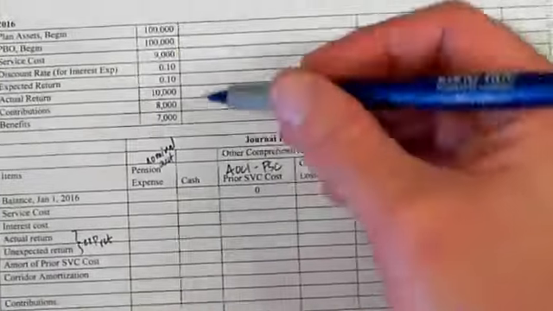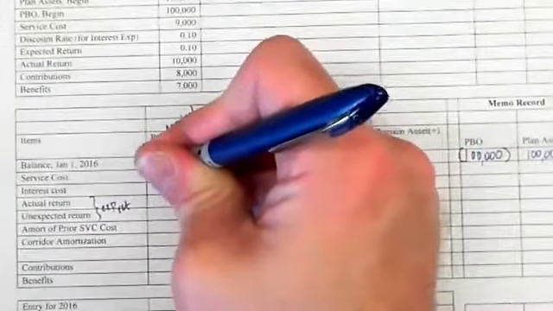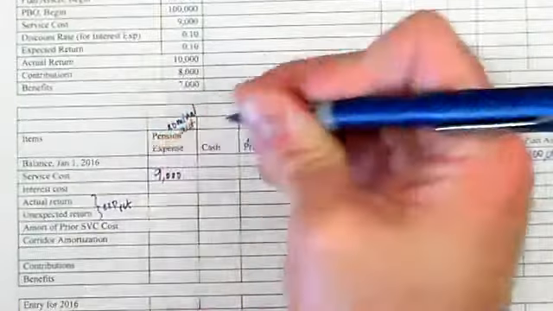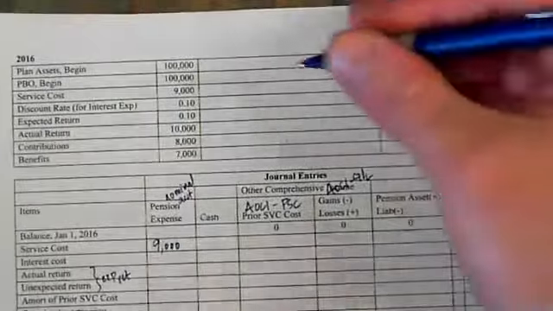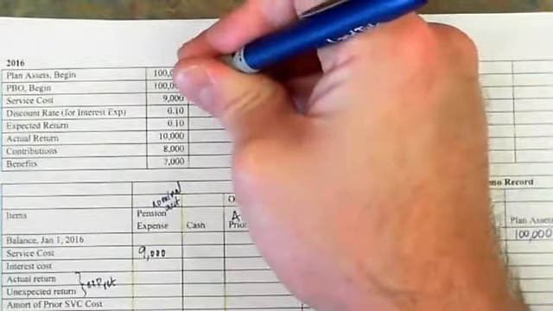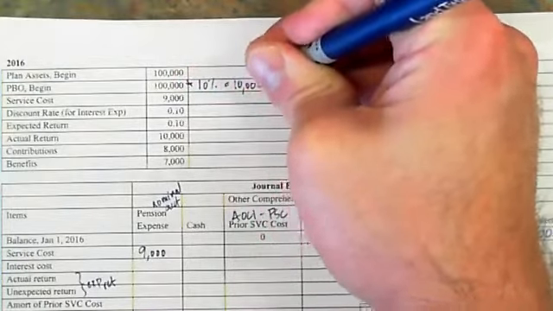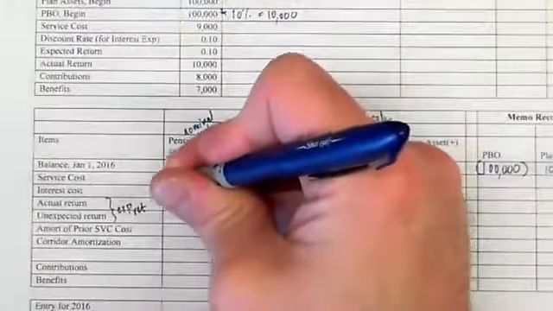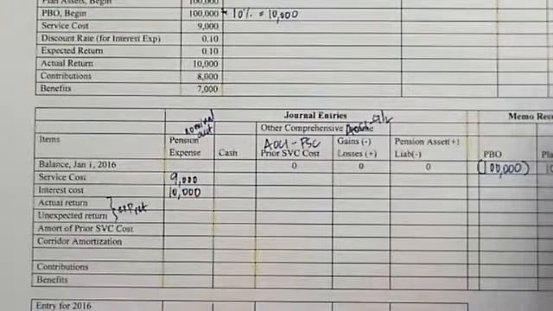So my service cost is given to me up above, 9,000. I can go ahead and insert that. Now, service cost is a debit account because we're increasing pension expense. The same thing will go with interest cost. Remember, interest cost is going to be the discount rate applied to the beginning balance of the PBO. And so that gives me $10,000. That also increases expense, which is a debit effect, so I'm not going to put that in parentheses.